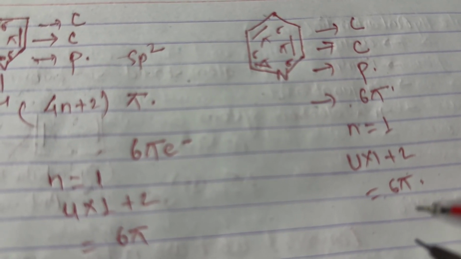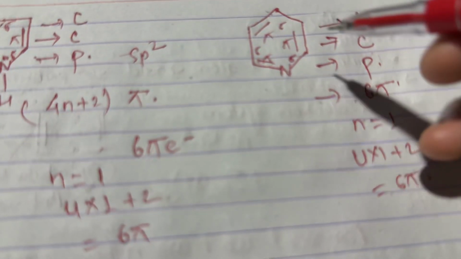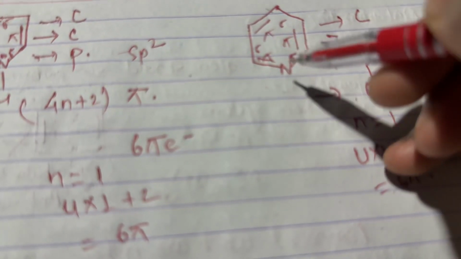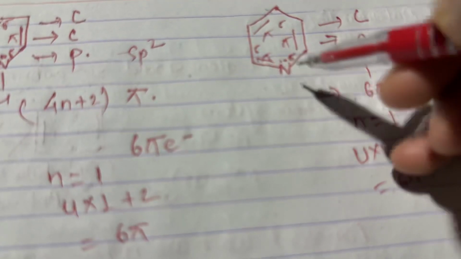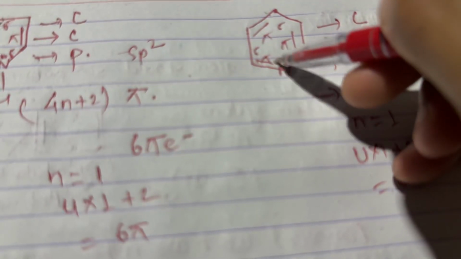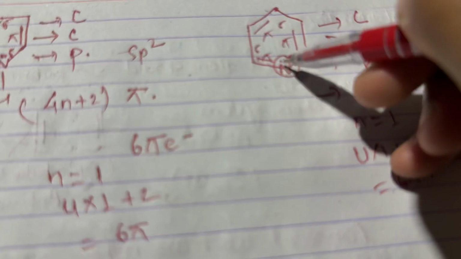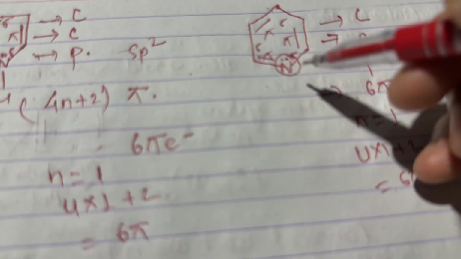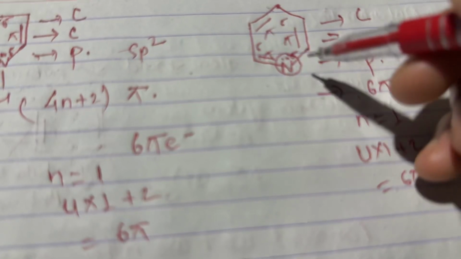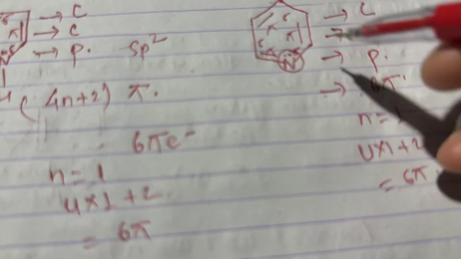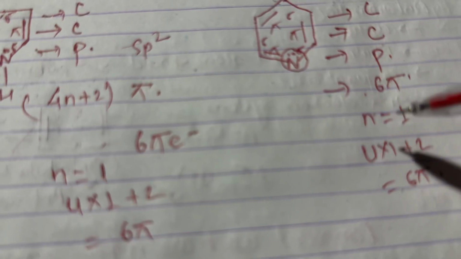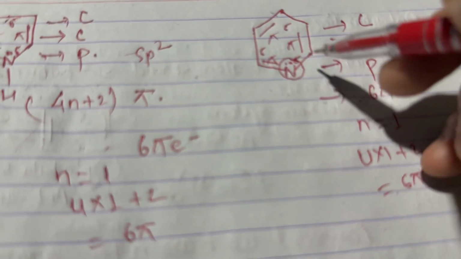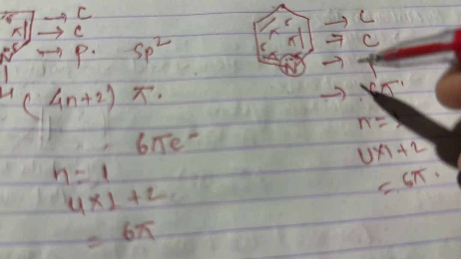Some of the students might make a mistake here in counting the pi electrons. Some of the students might count the lone pair of nitrogen as well. In that case, the lone pair is not counted because it is not involved in resonance. Remember the point: if the lone pair or the charge is involved in resonance, we need to count them in pi electrons. Otherwise, we should not count negative charge and lone pair in pi electrons.